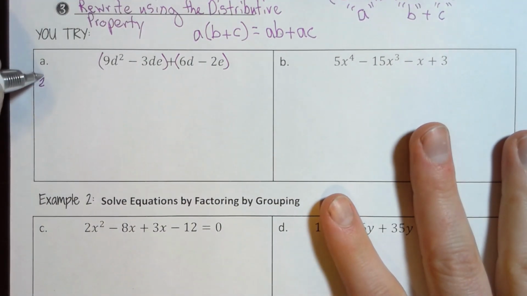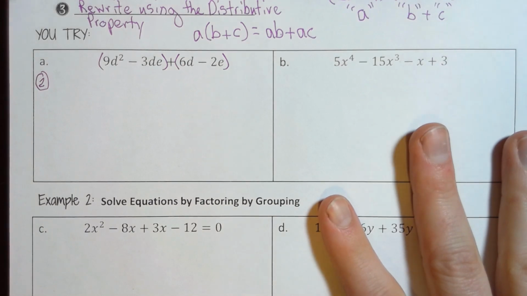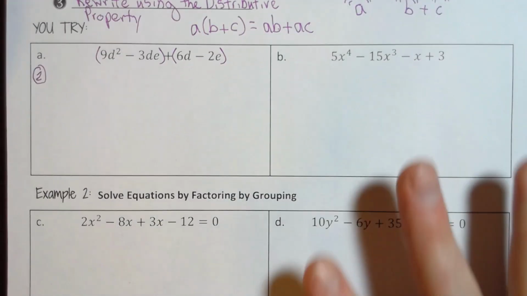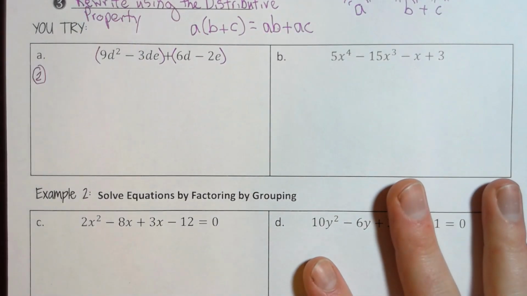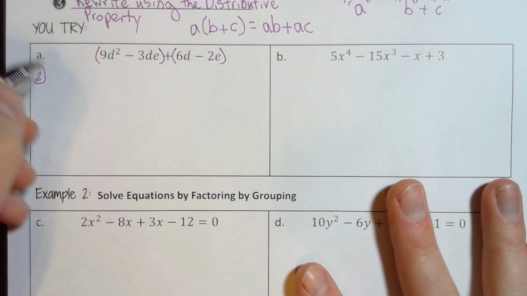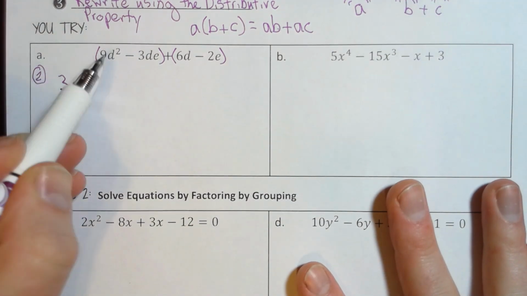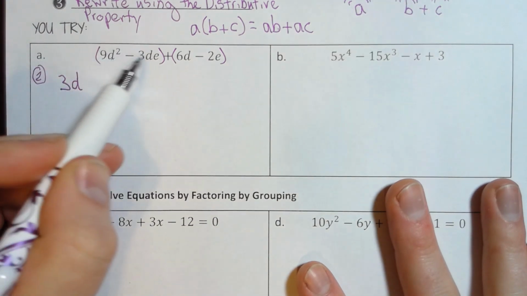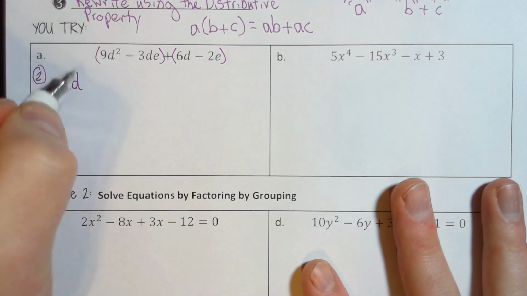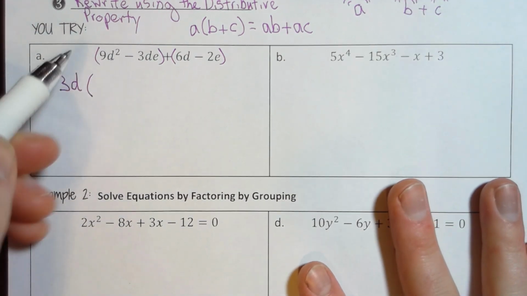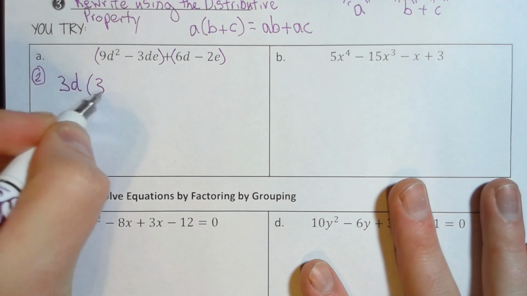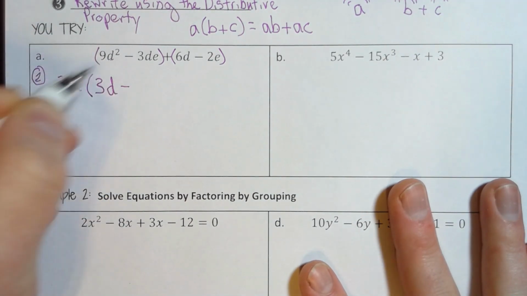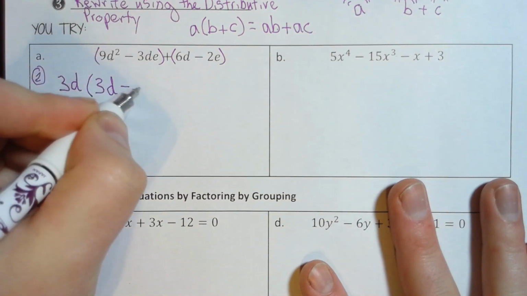Second step is to factor out the GCF from each binomial. Okay, we can do that. These both have a 3 in common. Agreed? That's their GCF. Okay, so I've got a 3. These both have a D in common. This doesn't have an E, so I can't pull out an E. So we're just going to have to leave it at that. 9 divided by 3 is 3. D squared divided by D is a plain old D minus, well, 3D, that obviously cancels out, and I'm left with an E here.